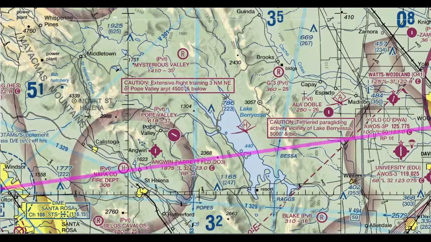Here's a good question. V494 with that 59 below it. What do those two numbers mean? And then here's a T329. What does T329 mean?